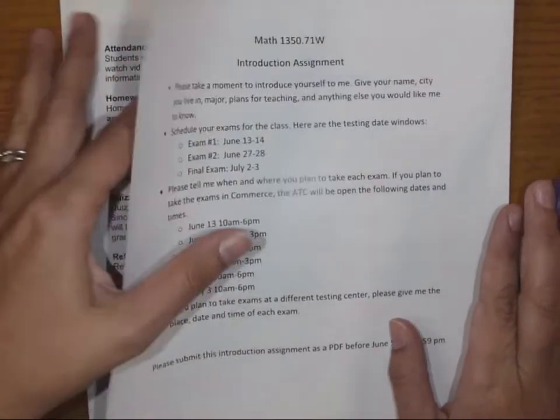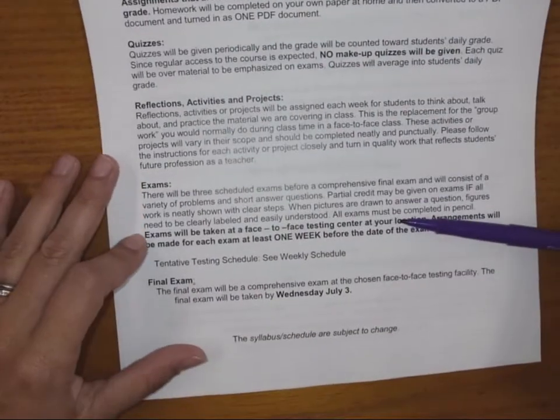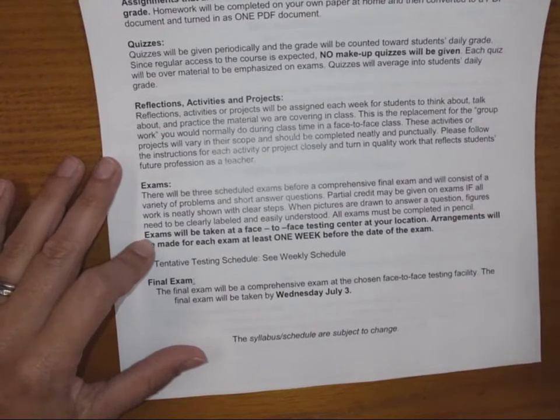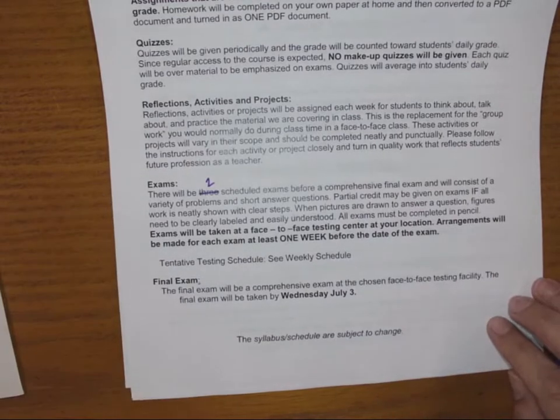So the exams are face-to-face because it's a department policy, so you have to take the exams face-to-face. You cannot take them online, but there are some options on how you can take them face-to-face. So here are 3 exam days.